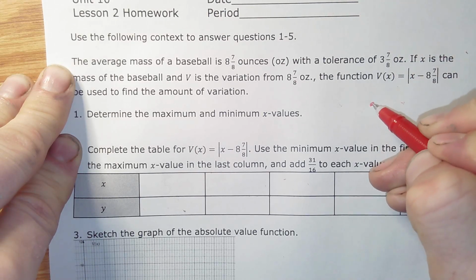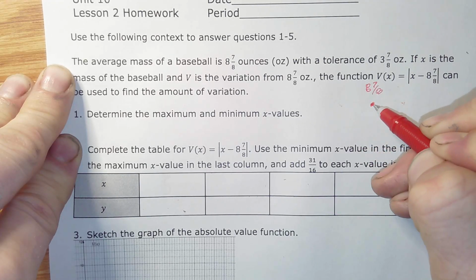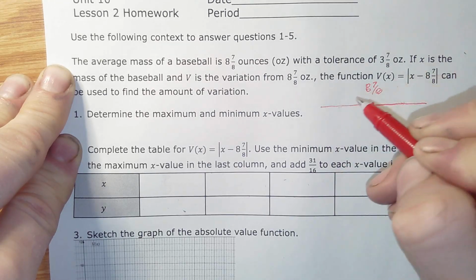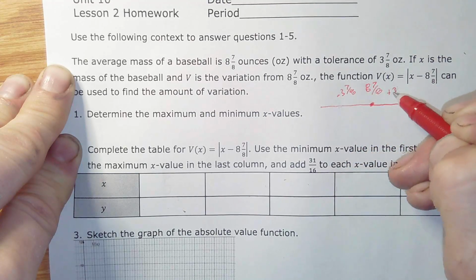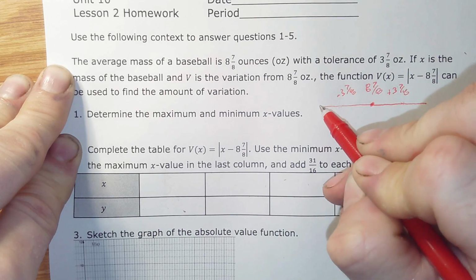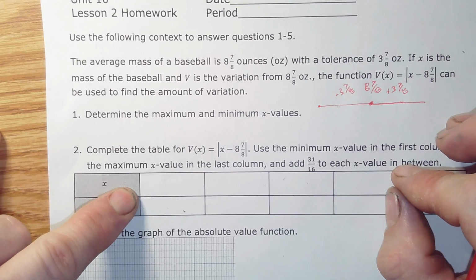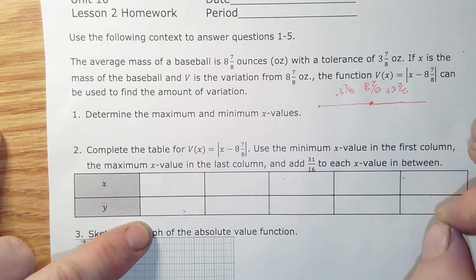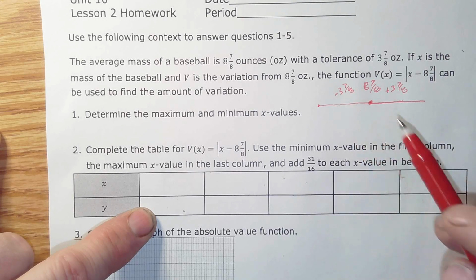So my average is represented by that dot right there at 8 7/8, and then the tolerance means it's got to be minus 3 7/8 or plus 3 7/8. Right, so let's see if this was my X and my Y values, right? My X value is going to be the ounce of the baseball, right? And my Y value is going to be the variation from that, all right?